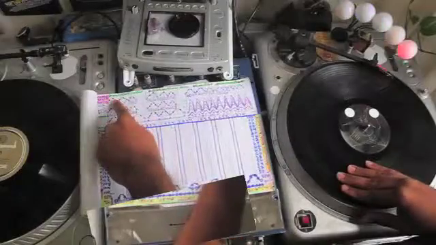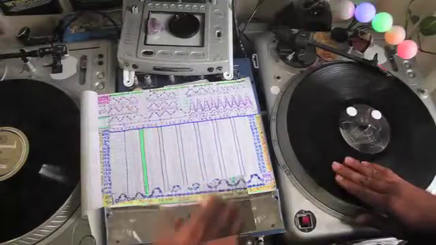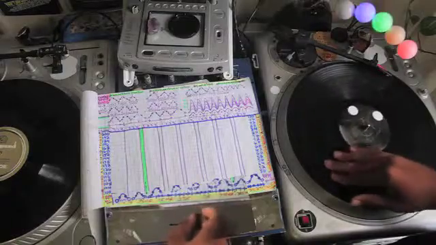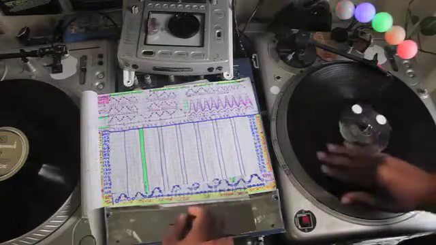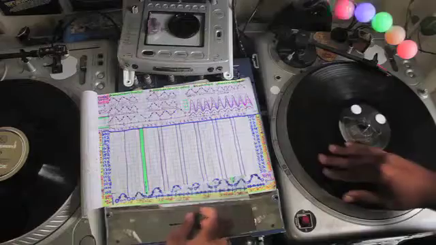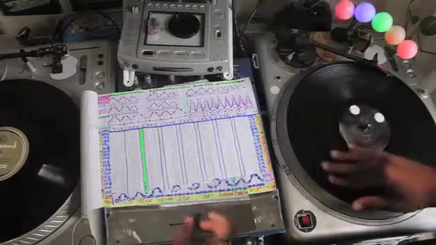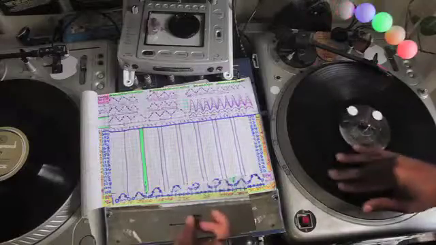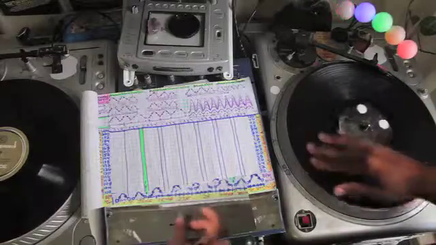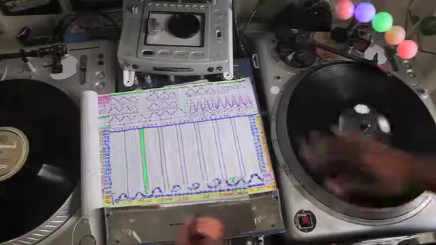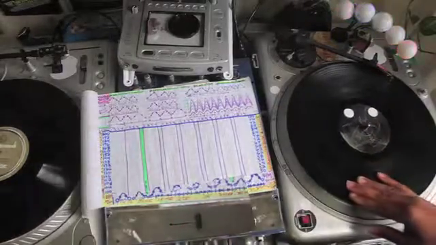This is a 2-wah flare combo. Okay, see that?